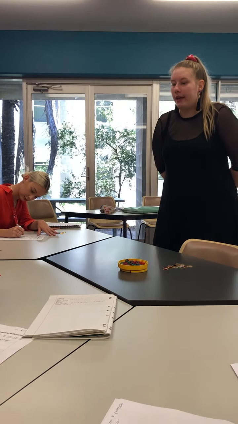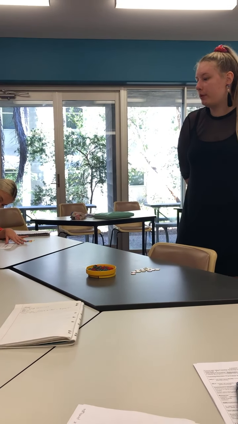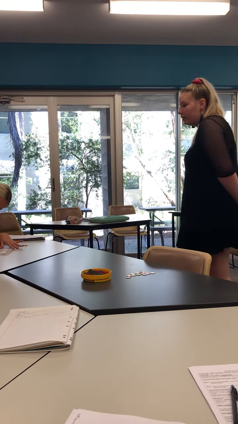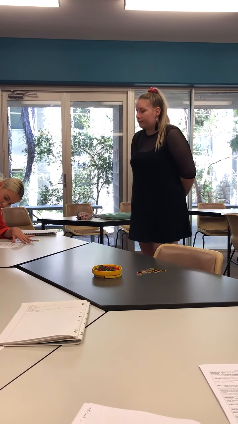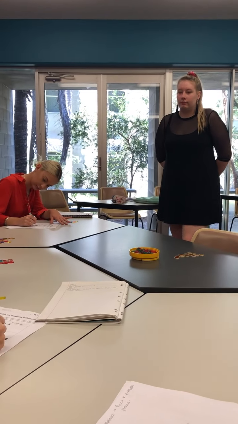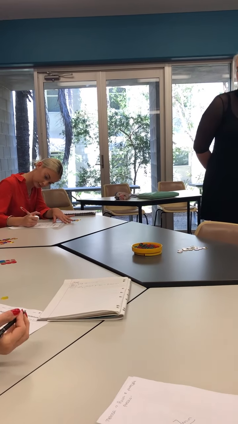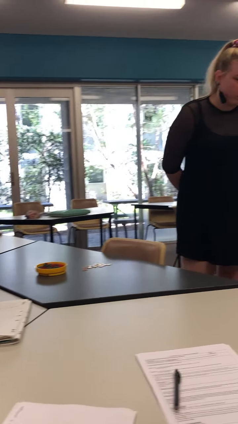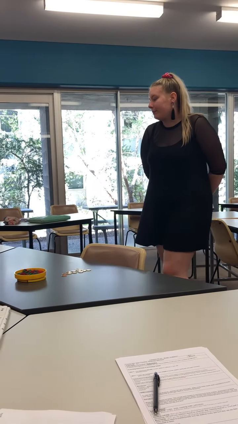Just pop your hand up if you need a hand at all. Remember using your counters if you need help. And don't rush, we can finish our worksheet after morning tea.